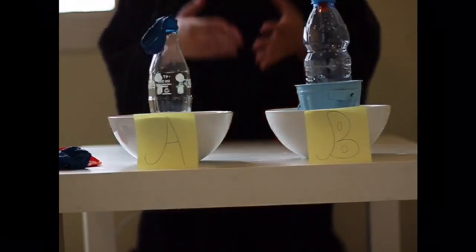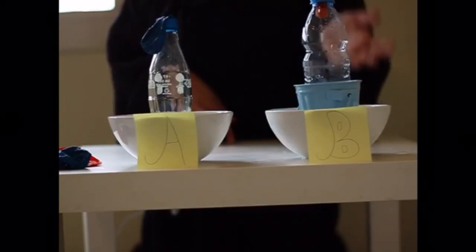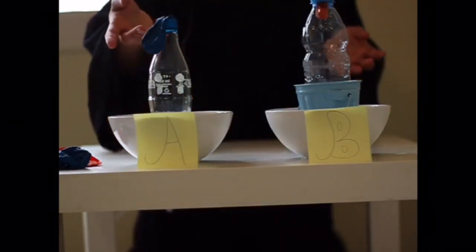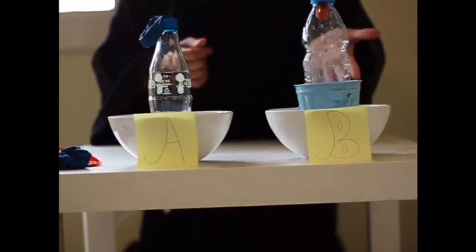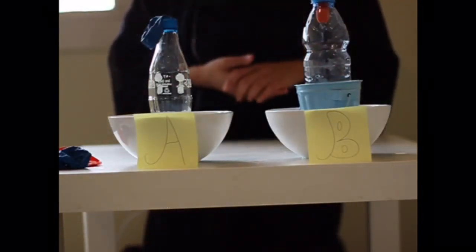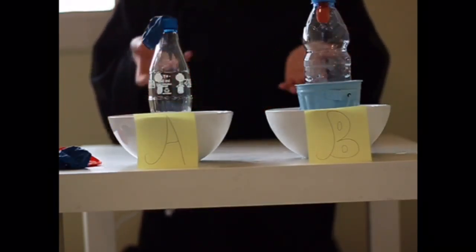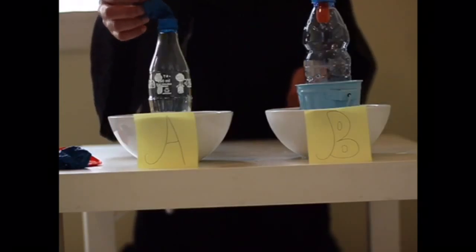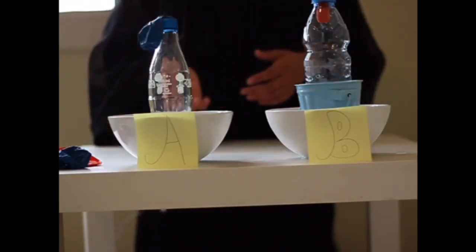Then you will let the students explain why these phenomena are happening. So, why is the balloon swelling in the hot water and not in the cold water? In this way you will give them the chance to explain, and at the same time they will learn new information. After that, you can give them the true information about this phenomenon.